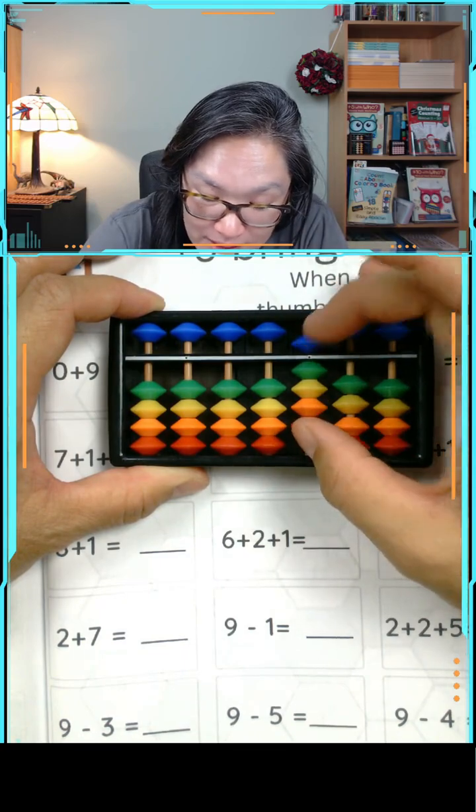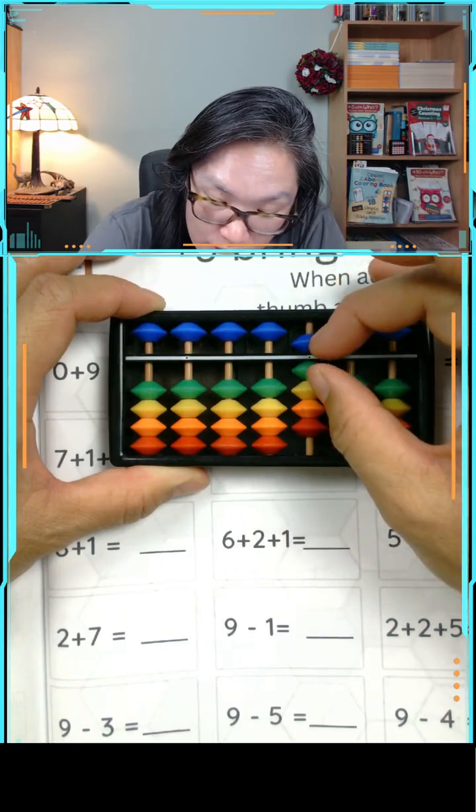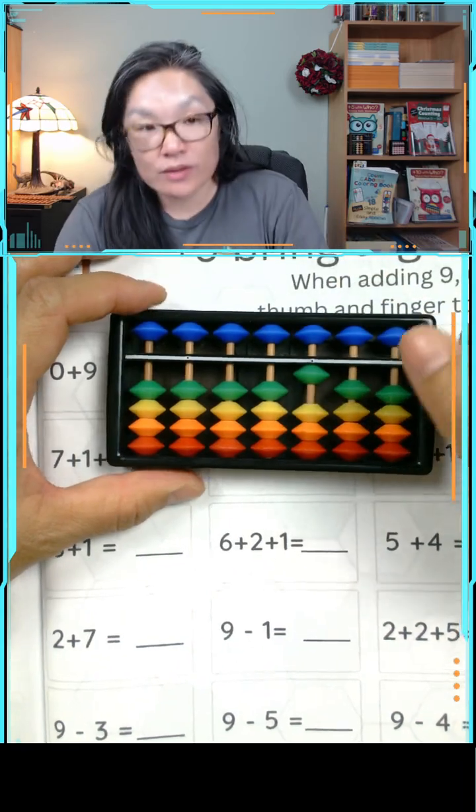So I have 9 on the abacus. I want to subtract 8. 8 is what? 1 bead on top, 3 beads on the bottom. And you subtract 8. So my final answer is 1.